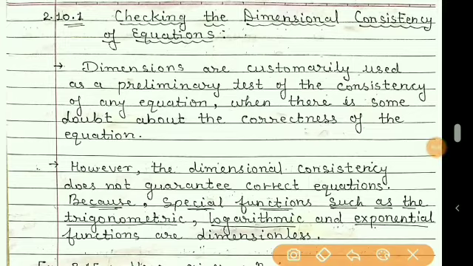So students, with the help of this dimensional analysis, we can primarily check this. With the help of the dimensional formula, we can do an initial or primary test of the equation, to see whether the given equation can be correct or not.